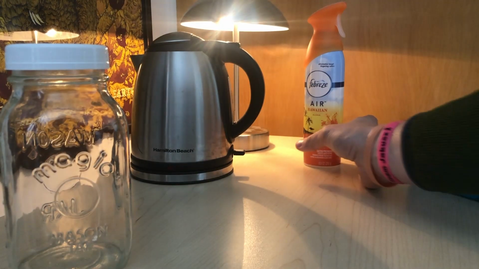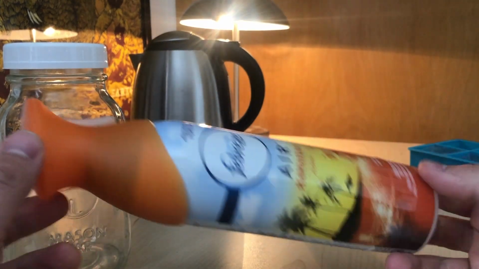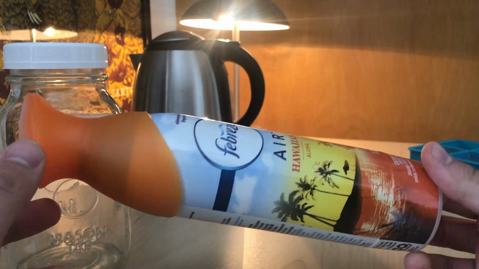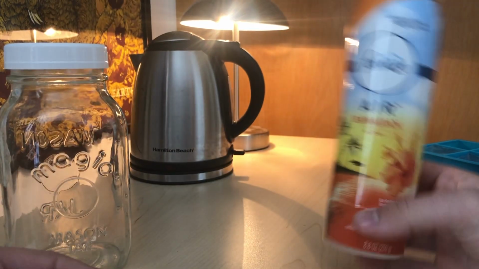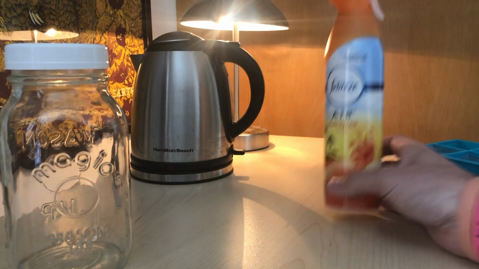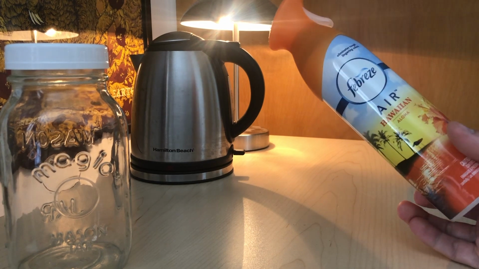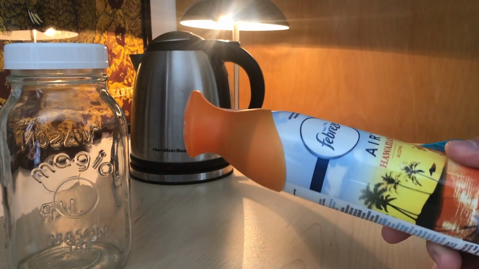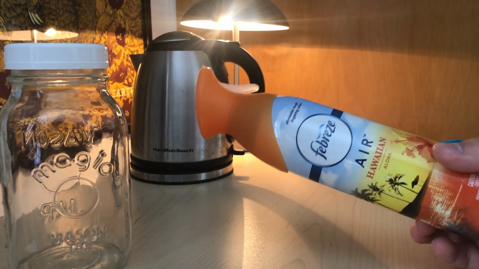And then finally, you need air freshener or hairspray. Clearly, as you guys saw, I don't really have much hair, so I do not have hairspray just sitting around. And obviously, due to the lockdown and everything, I'm not just going to run to the grocery store or Walmart to get hairspray.